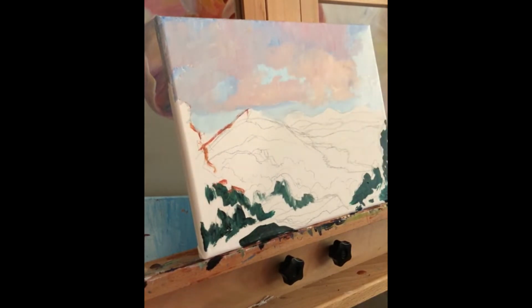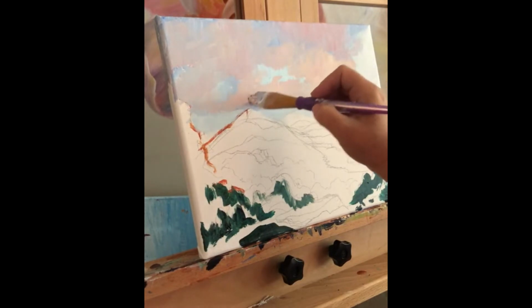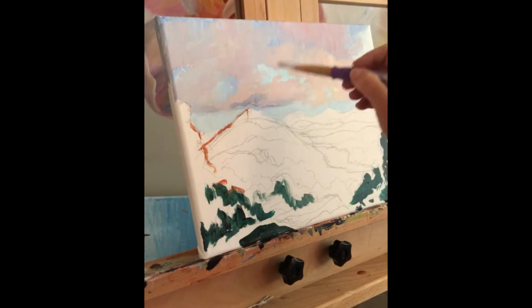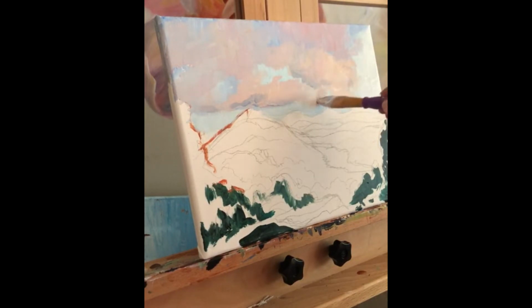And so that's that darker undertone I was talking about, that's more of a horizontal across the sky, bringing in a little bit more of the dark purple just as a frame underneath the clouds.